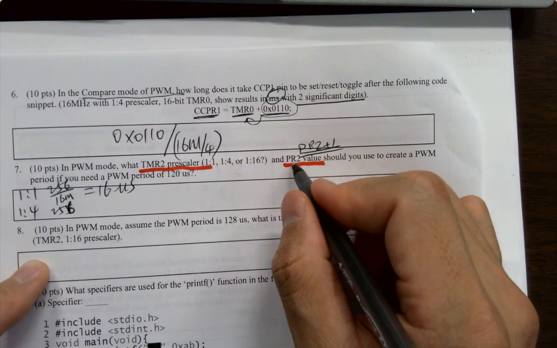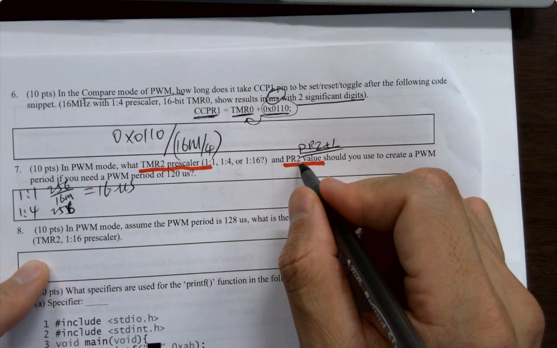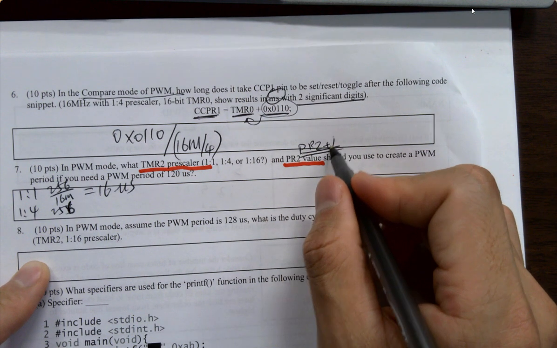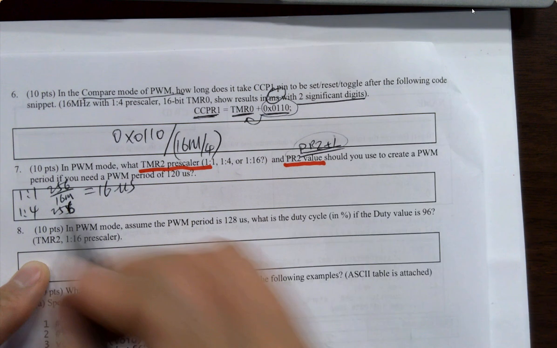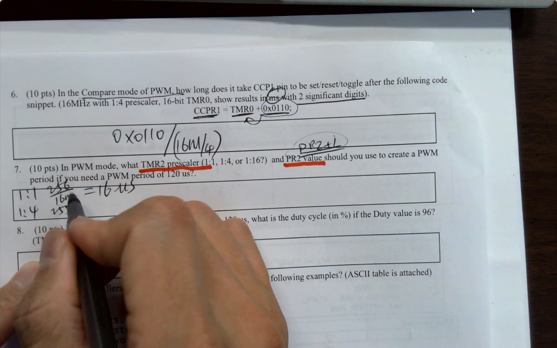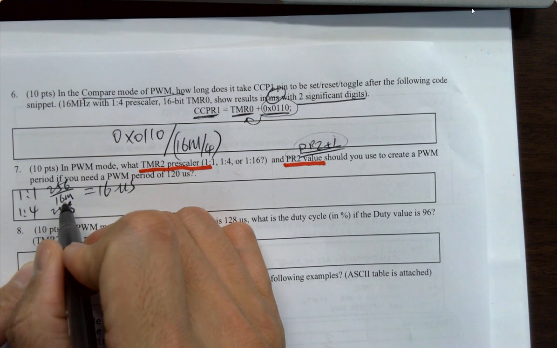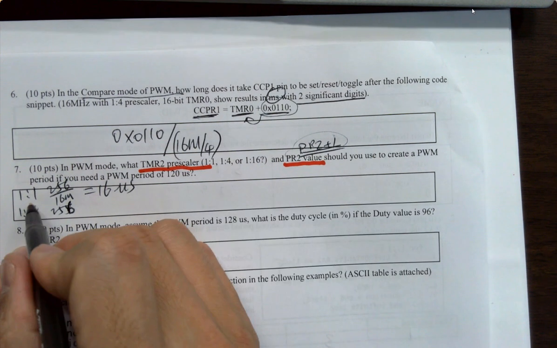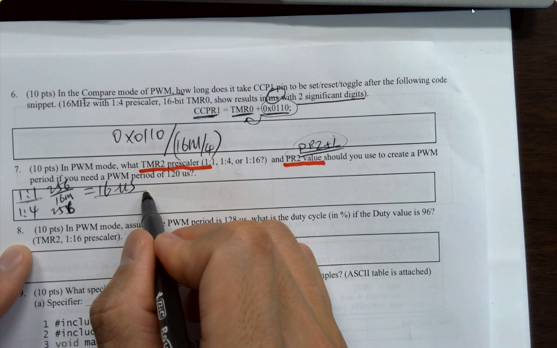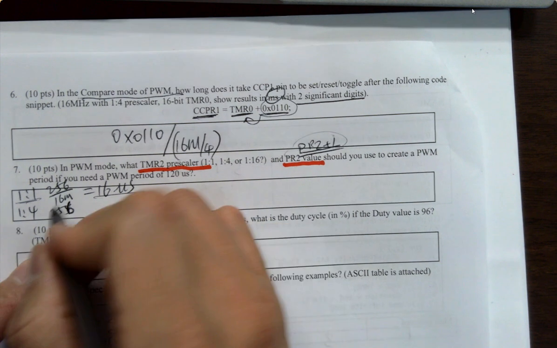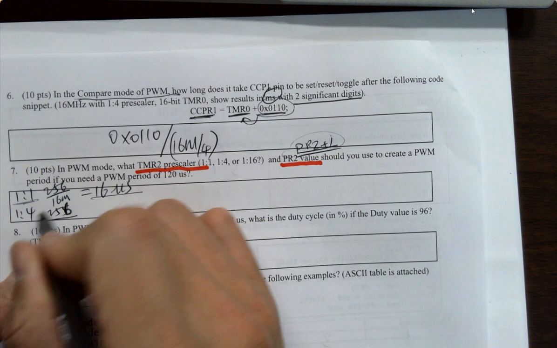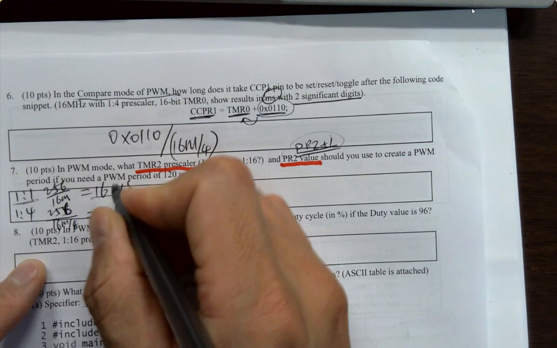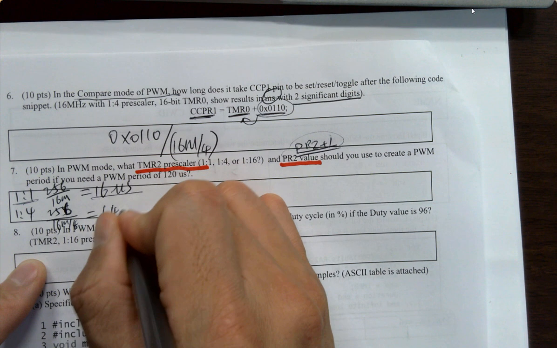Even though the PR2 register is only 8 bits, the maximum number seems to be 255. So adding 1 will define the period. So I have to use 256 on the top. So 256 divided by 16 mega, with a 1-to-1 prescaler, gives you this much as the longest period you can have. For 1 over 4 prescaler, you're having 16 mega divided by 4, which is 64 microseconds.